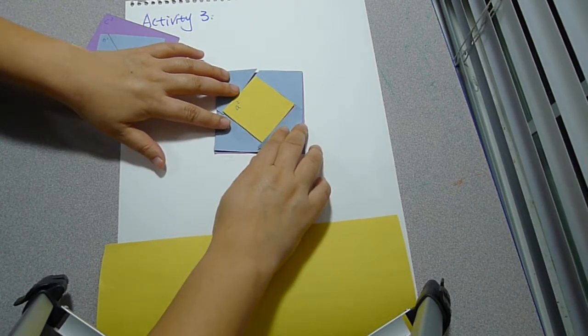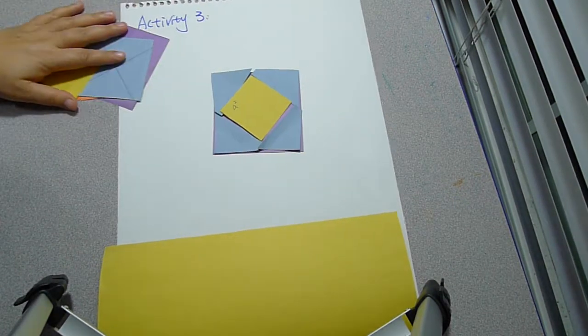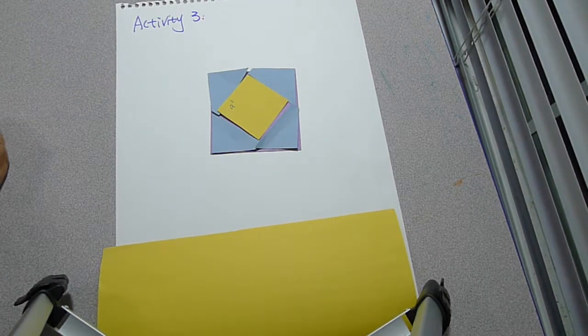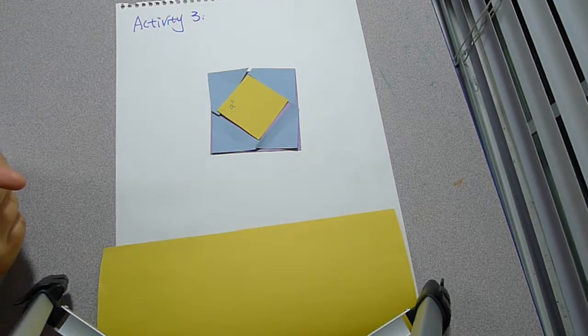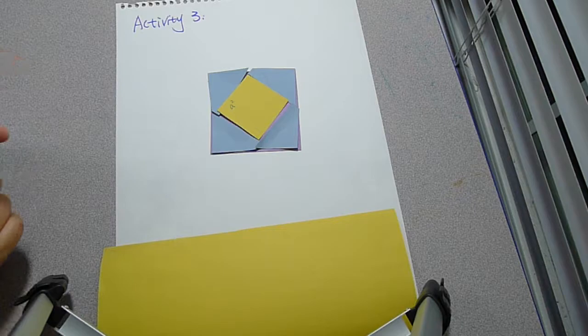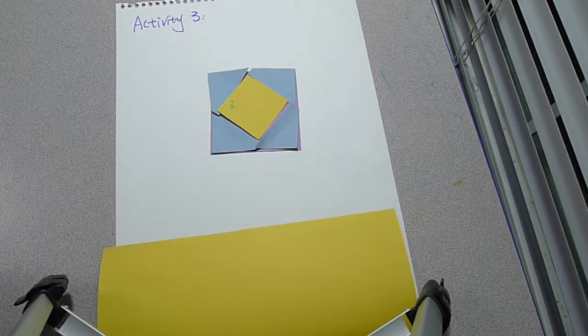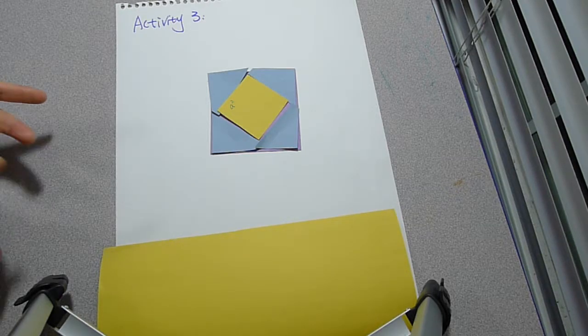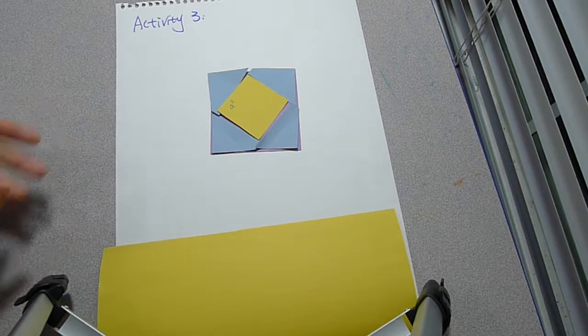So after they have the activity done, I'm going to ask them to discuss in group about their experience. They're going to answer several questions. The first question is, what did they do during the activity? The second question will be, what did they discover?